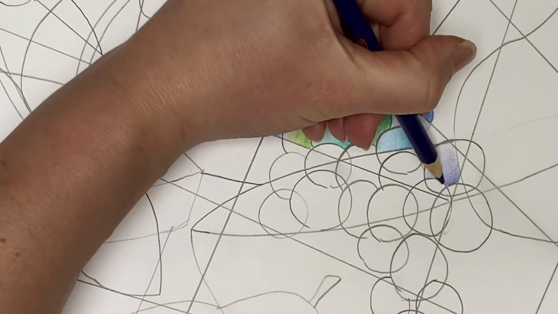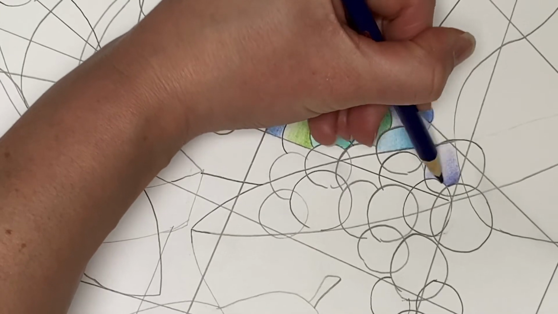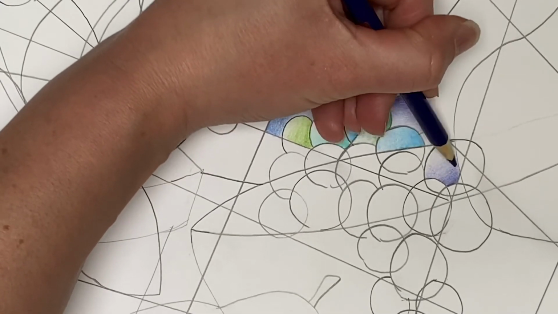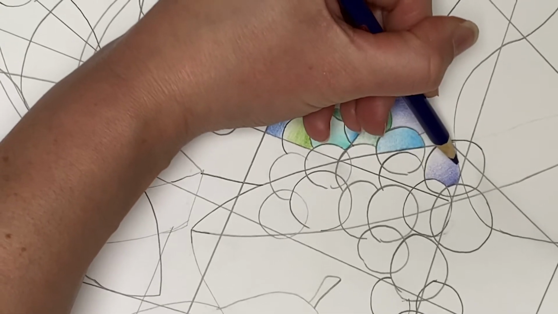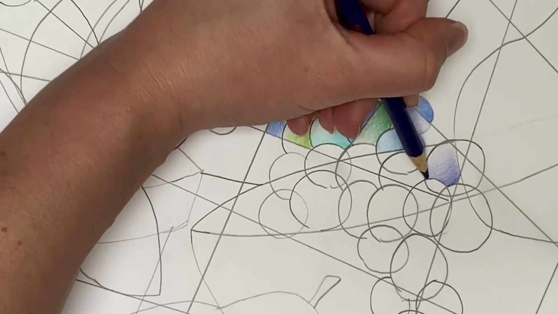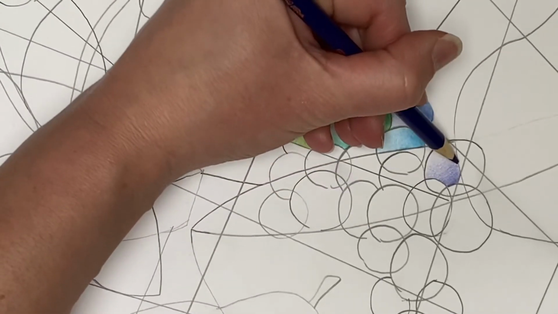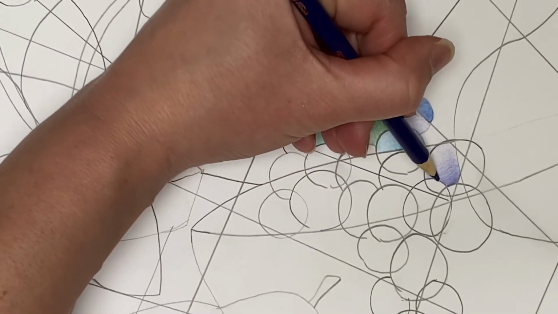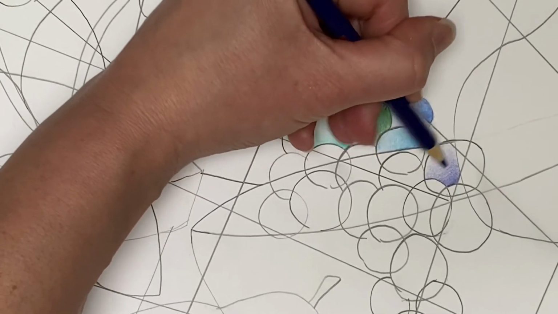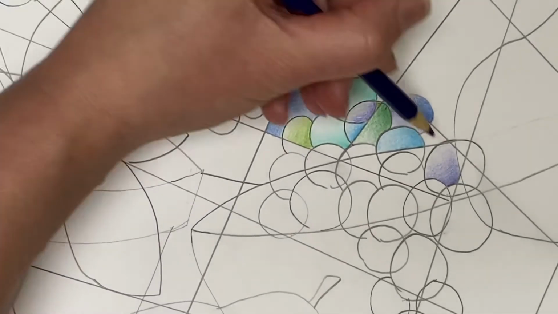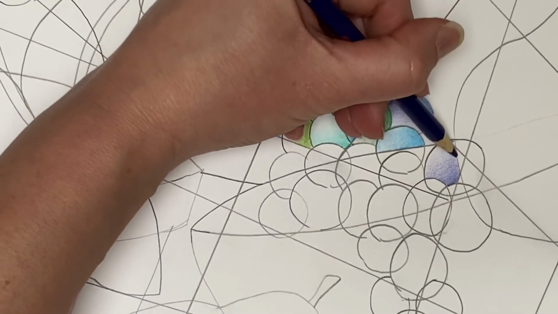Another layer. This time I'll press even a little bit harder. And as I approach, notice I'm going back in along the edges. If I did something like this, it's going to go through the lines and be a little messy. So I am conscious of the edges there and go back in and clean it. But as I approach that light side, I start to lift up, not so much pressure.